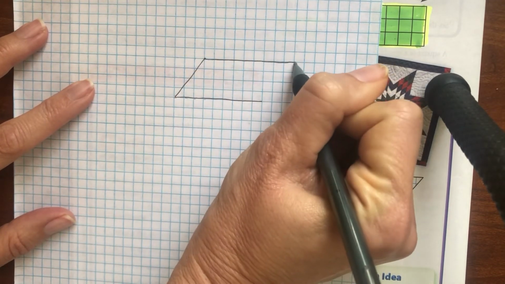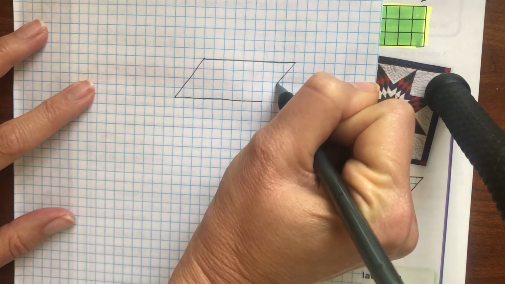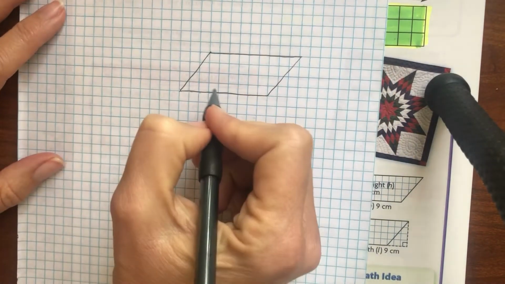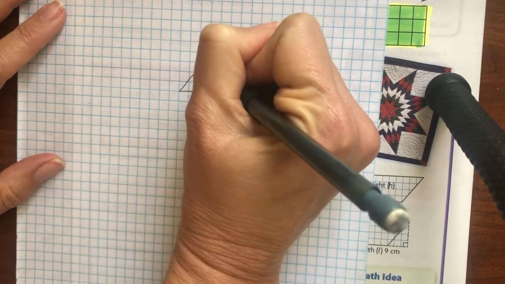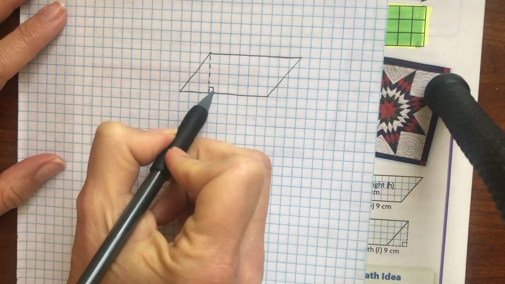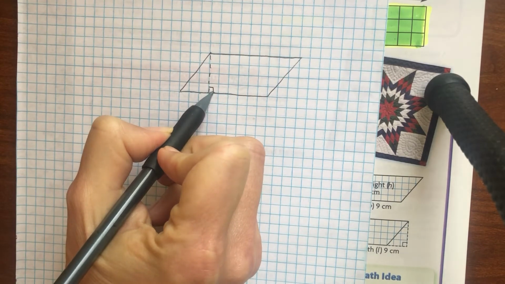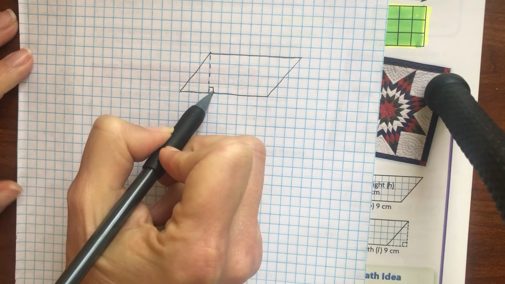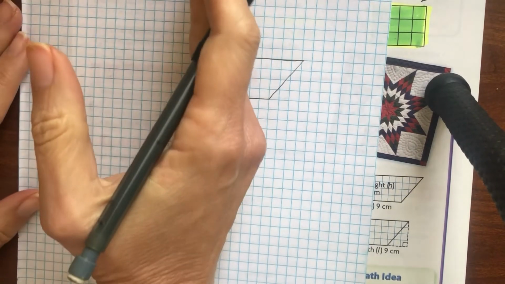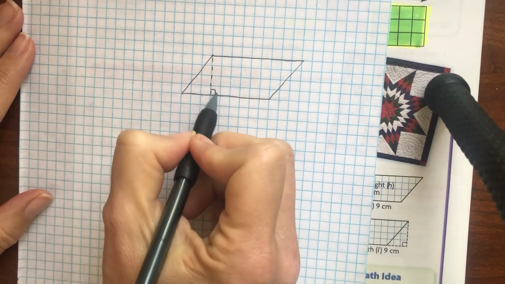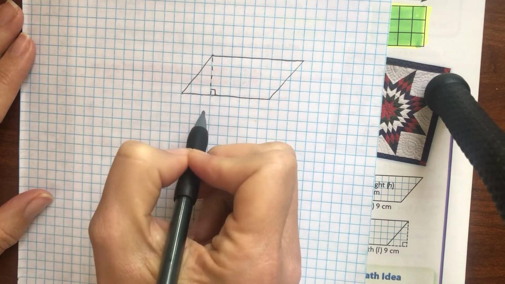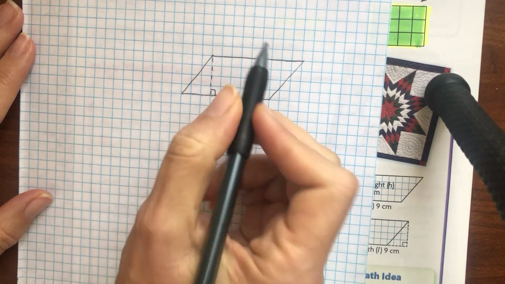And then we connect the lines, making sure that they're parallel so that they never cross. And then we do a little dashed line here. And this symbol right here means it's perpendicular, which is the opposite of parallel. Parallel means it never crosses. Perpendicular means it crosses at a 90-degree angle, a perfectly straight line going straight up and down from this.